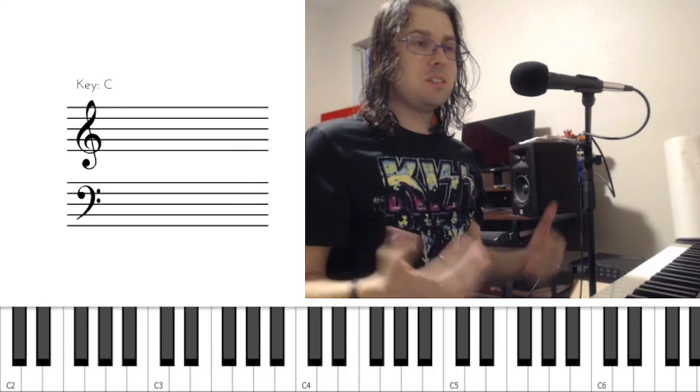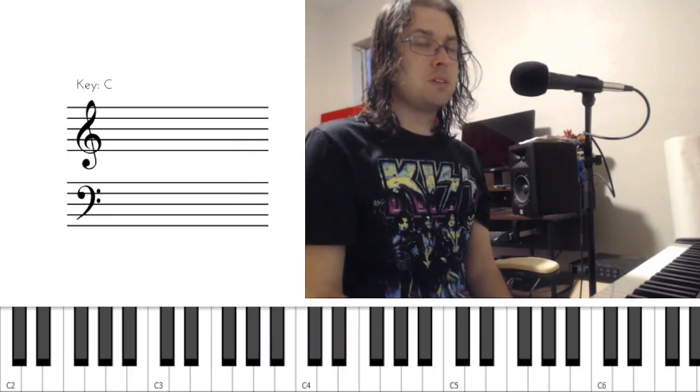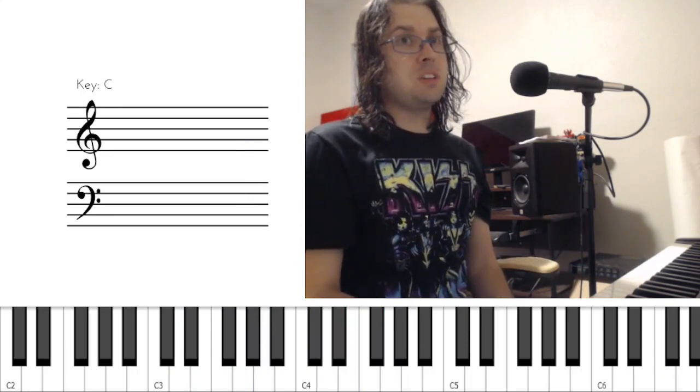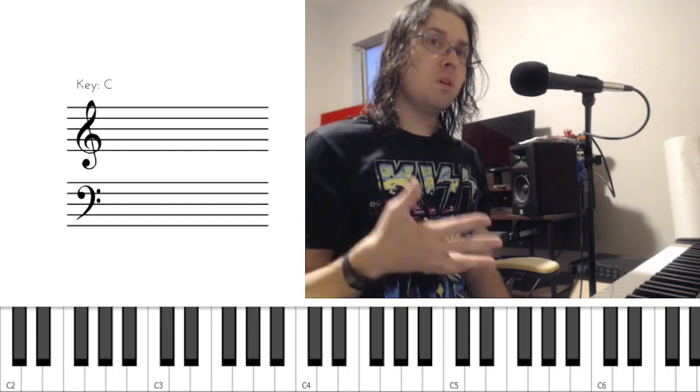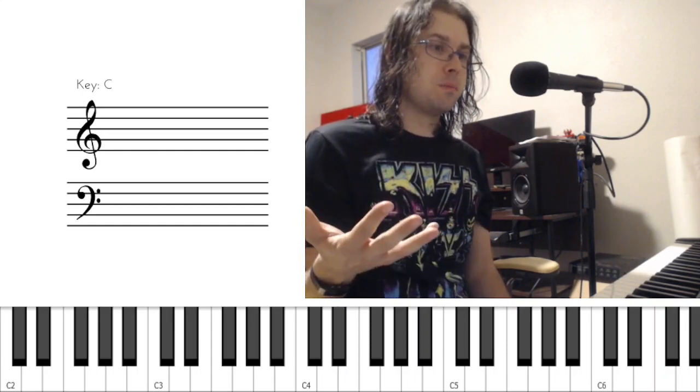So all of those change the sound of the G and have an effect on whether we hear that G as 5 in the key of C, or something that wants to return back to the 1 in the key of C, which is C.